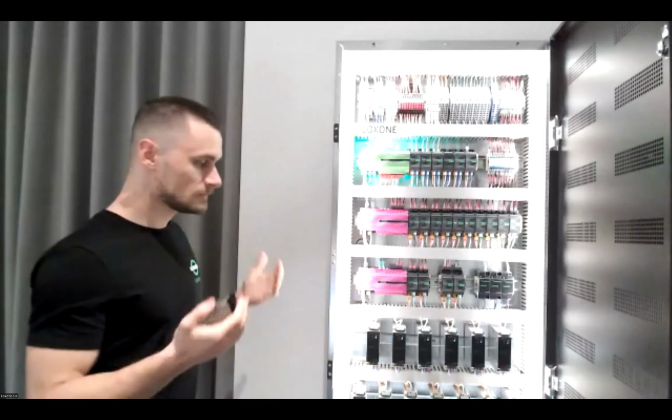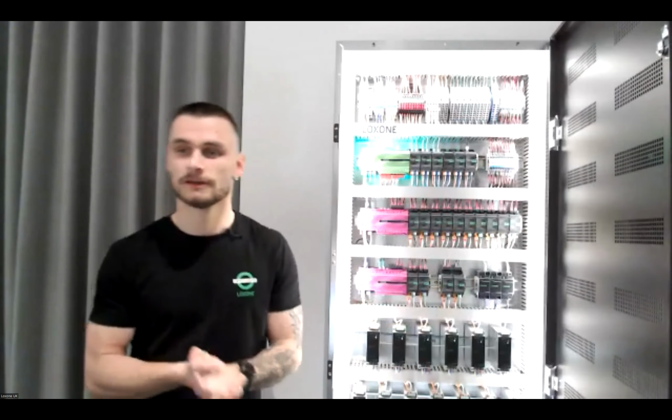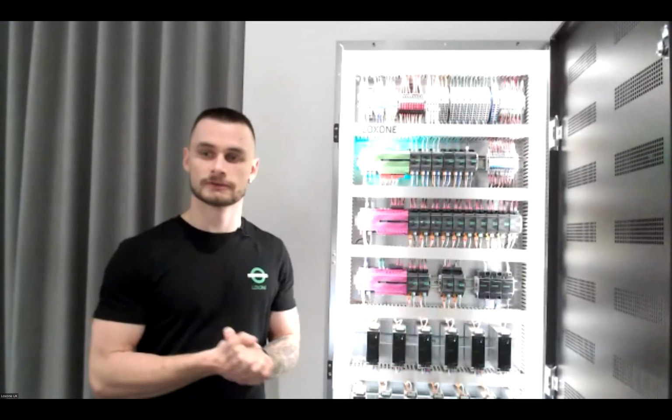So the first thing that we can do is obviously have a smaller panel because we don't require that many power supplies. And second, we can save a little bit of money, we can save a little bit of time when it comes to wiring the panel and getting the whole installation up and running.